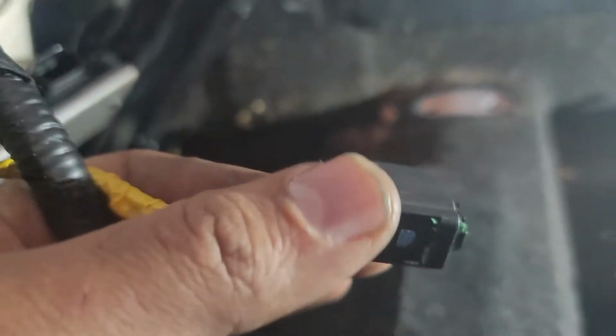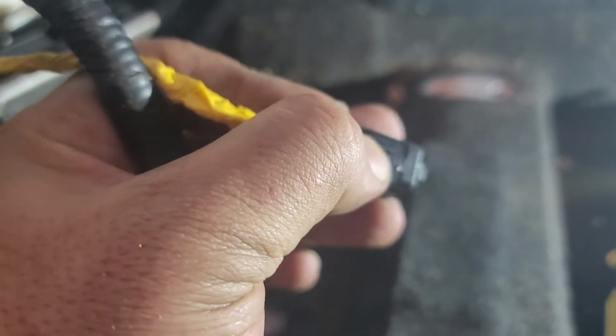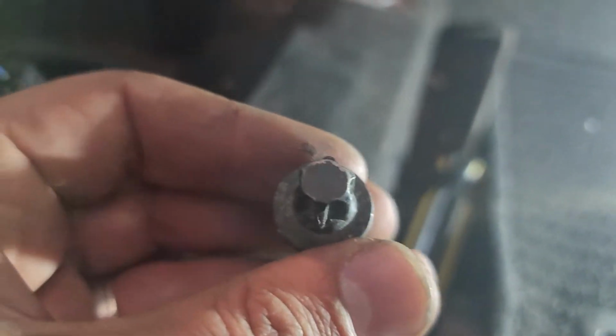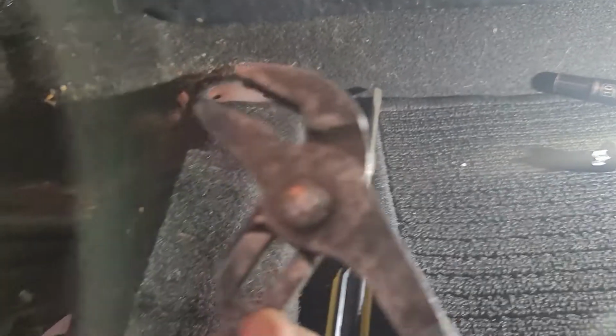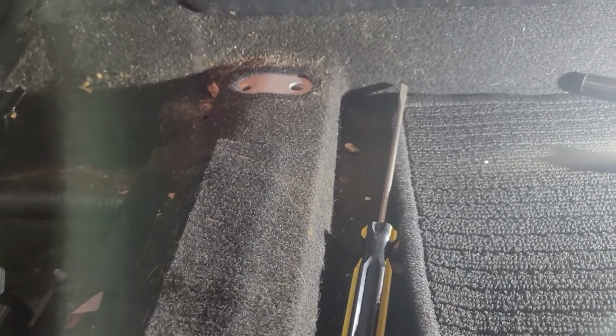I'm gonna disconnect this harness. I had a hard time unplugging this harness. It is unplugged right now. All you have to do is press hard on this side and then pull. I had to move the seat up. It is this kind of screws. I don't have this socket, but I have this kind of pliers with a strong grip. You'll be able to loosen them.